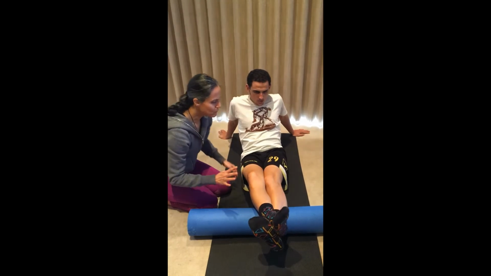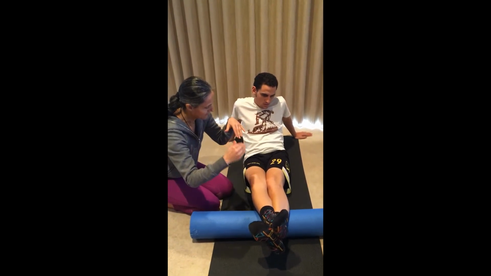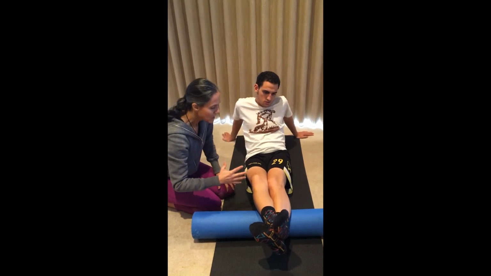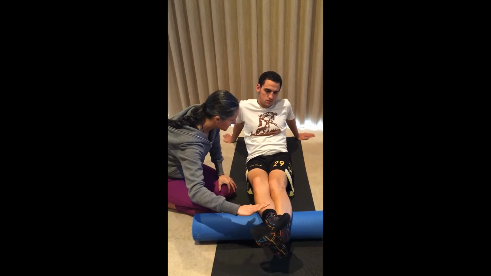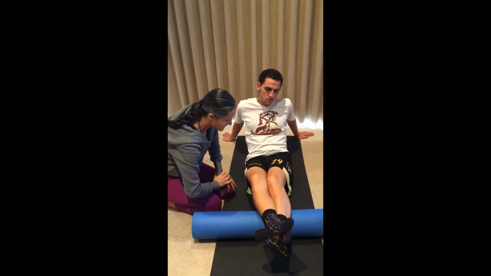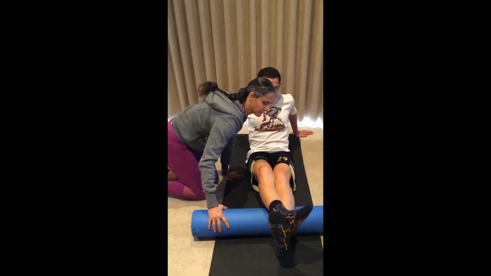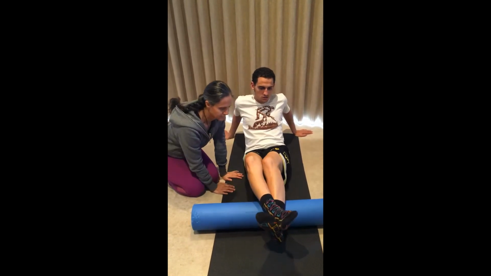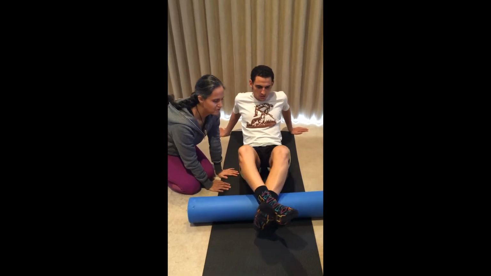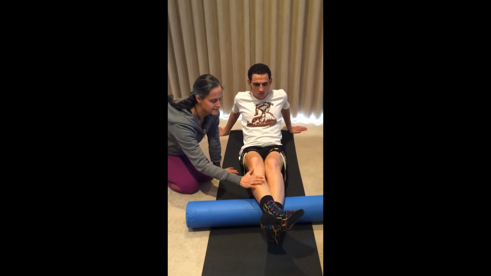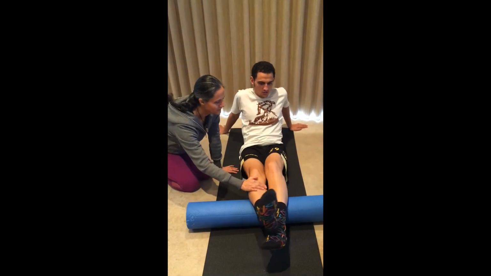Now what we want to do as the discomfort is getting less or reduced, we want to actually keep the movement throughout the calf complex. Do you reckon you can move it? Perfect, perfect. That's it. Yeah, you can stop now. Thank you. Have a break.